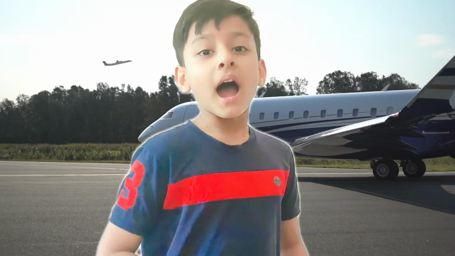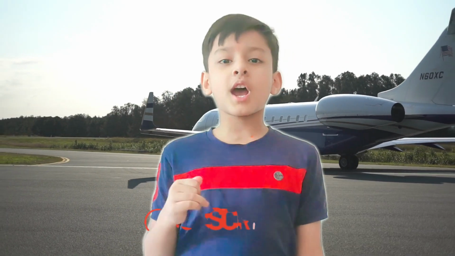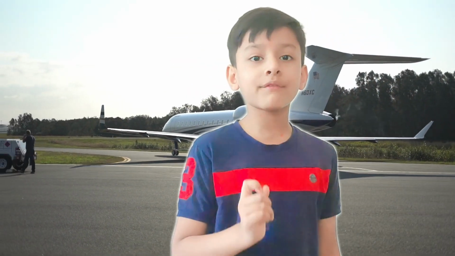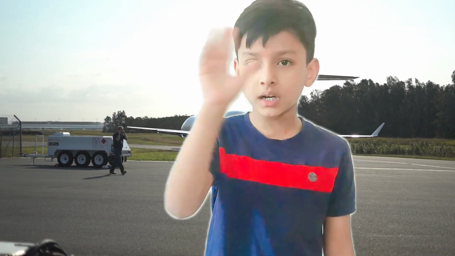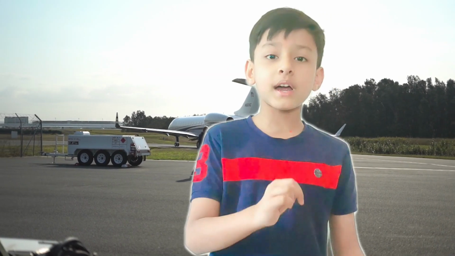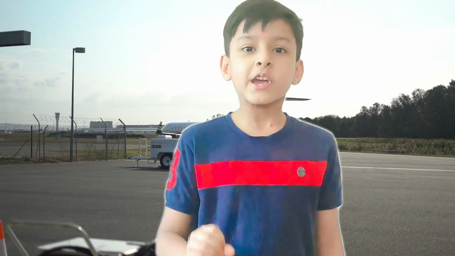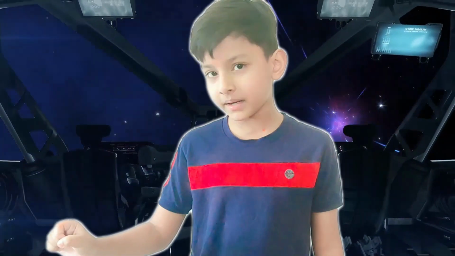So today I'll be explaining you about a simple Airbus plane. So let's start. In a basic Airbus plane, I'll tell you how to take off and land. In a basic Airbus plane there are many controls. First of all you have to start by pressing the start engine button, which is located at the side of the parking brake of the plane.